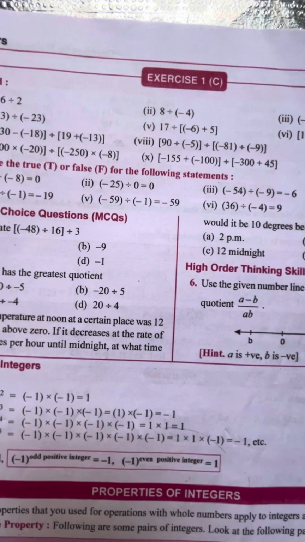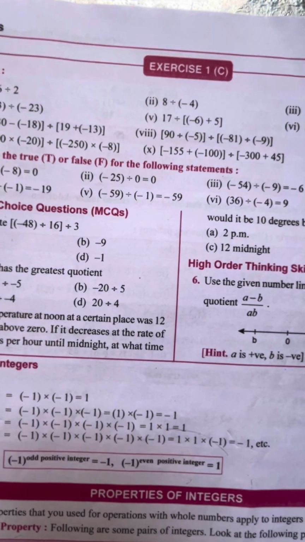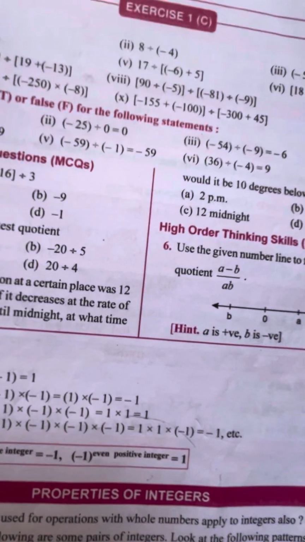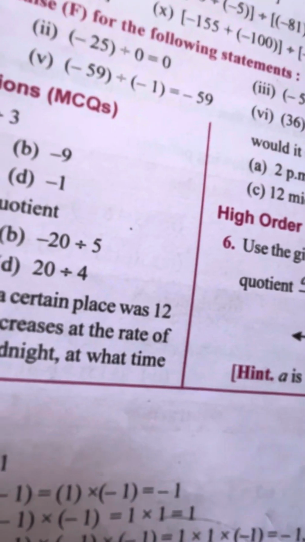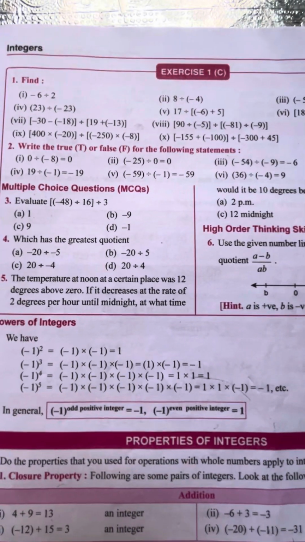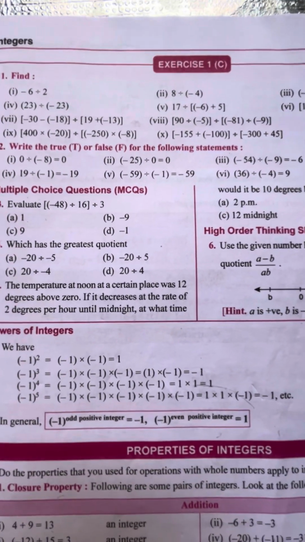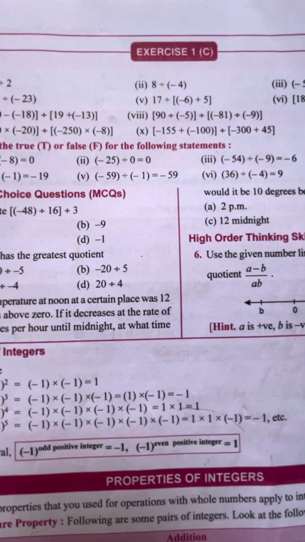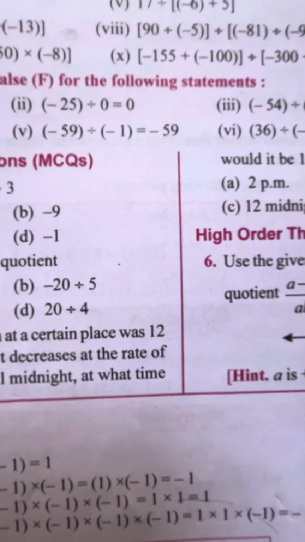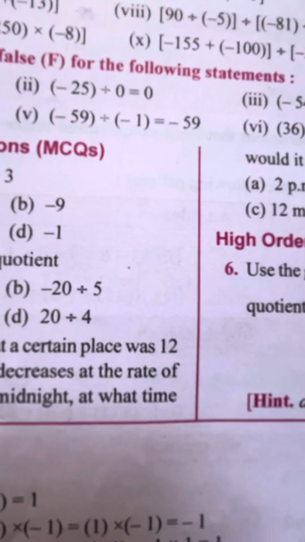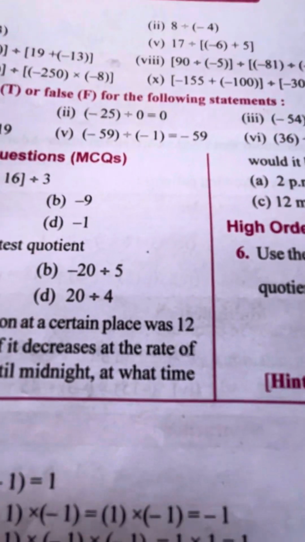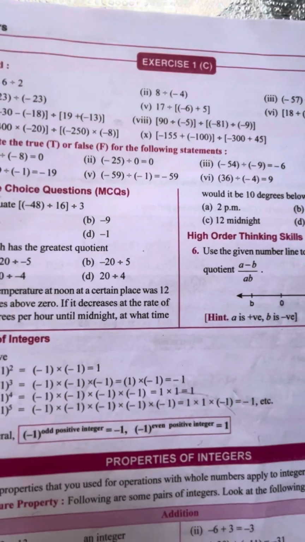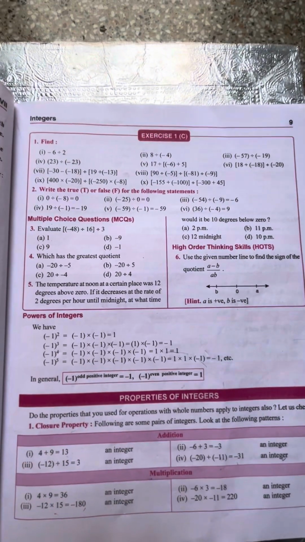Then integers are those numbers we get when we subtract a larger number from a smaller number, and we get some negative numbers. So to represent negative numbers, we use the term integers. So integers are the set of negative natural numbers, 0, and the whole numbers. This is the introduction to integers. Now come to the properties of integers.